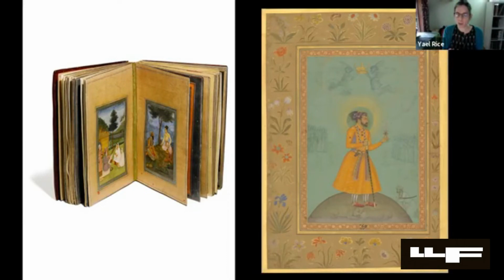And these albums, what are known in Arabic as muraqqa, meaning mended or patched, were really central to the cultivation of a sense of belonging at the Mughal court, at the same time that they were a way for patrons to communicate, again, their worldly aspirations, among other kinds of messages and intentions.